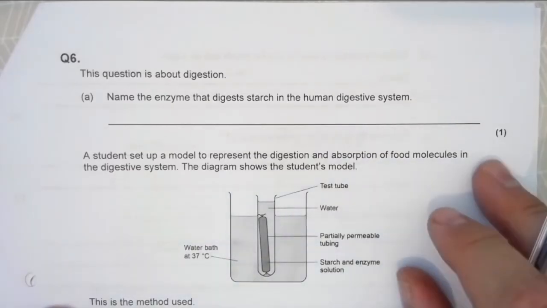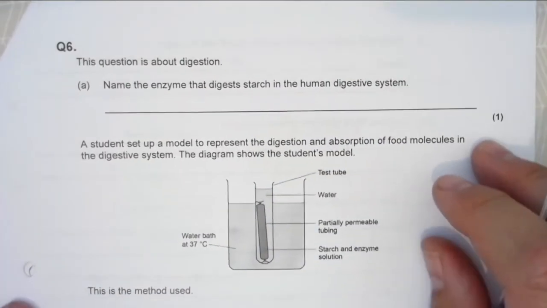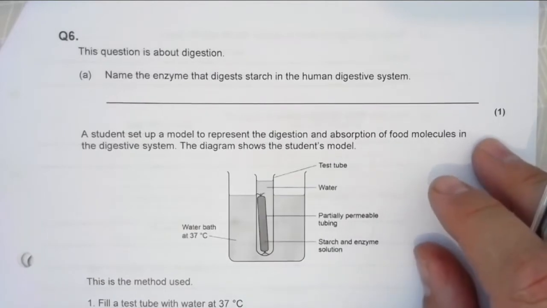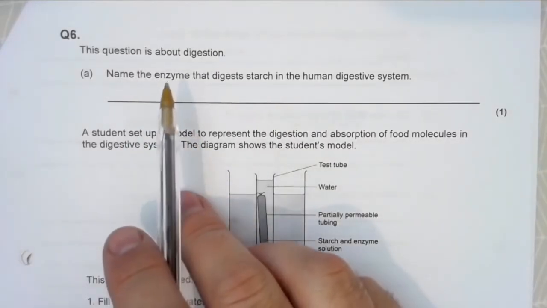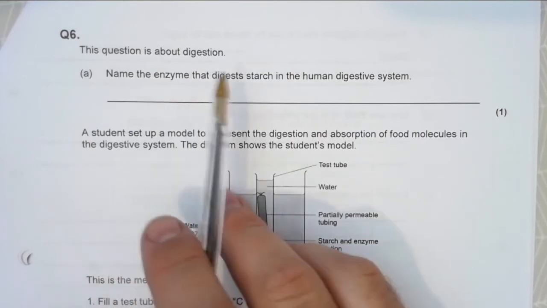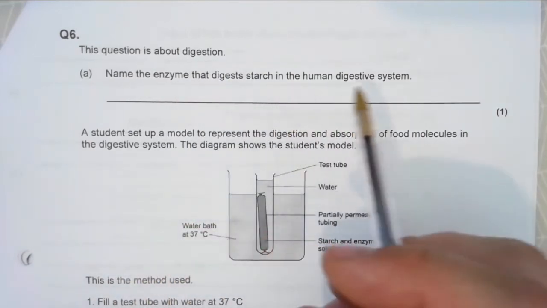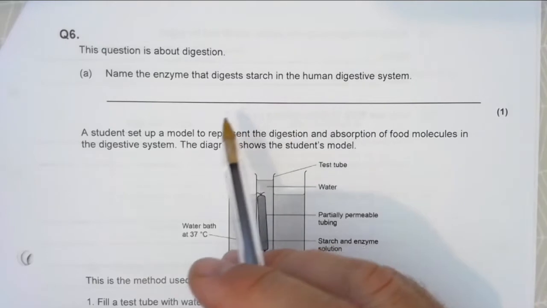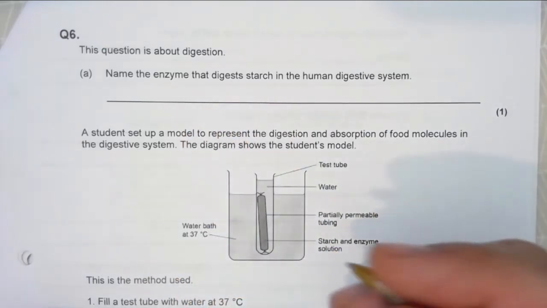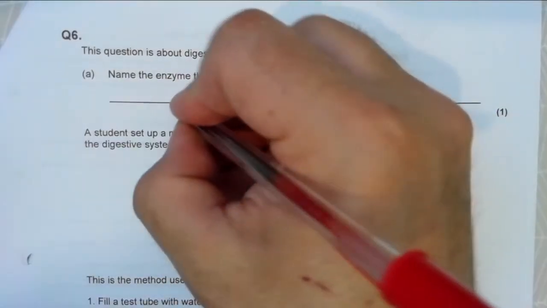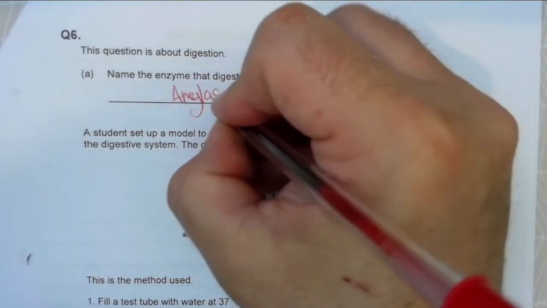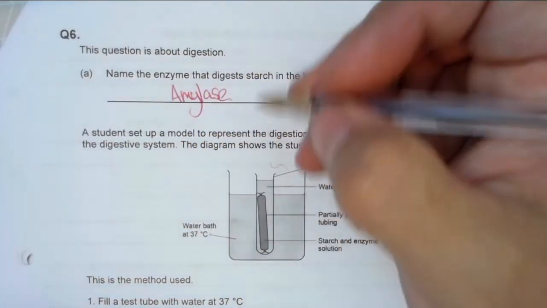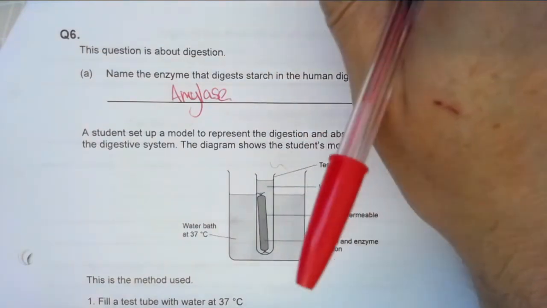So question 6 looks at the digestive system and also at food tests. The first thing it asks us is to name the enzyme which digests starch in the human digestive system. So the enzyme which breaks down starch into simple sugars, into glucose, we know that is amylase, which is a type of carbohydrase.